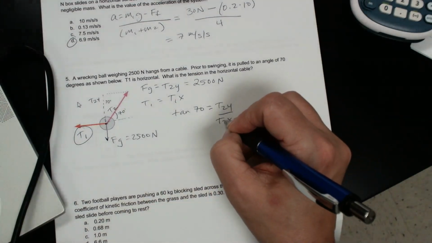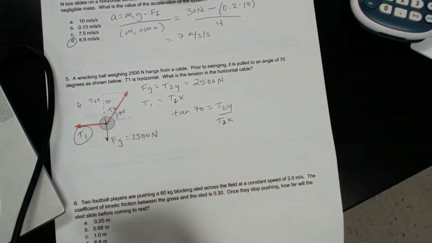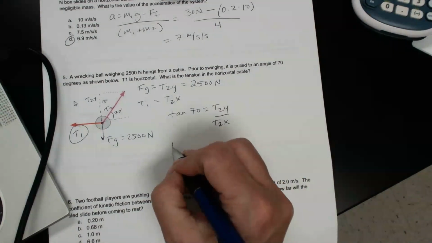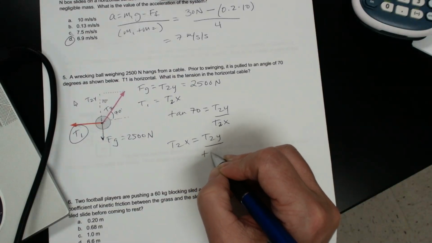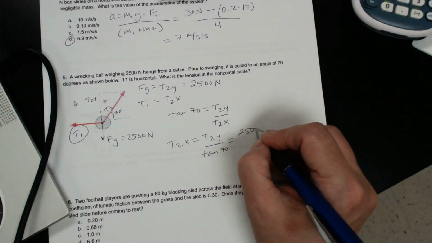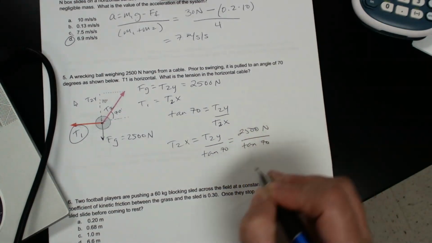Actually, that's T2x. I don't want to keep writing a 1 there. I guess because that's T1. Okay, so I shift this around. T2x equals T2y divided by tan of 70, which also equals 2,500 newtons divided by tan of 70.